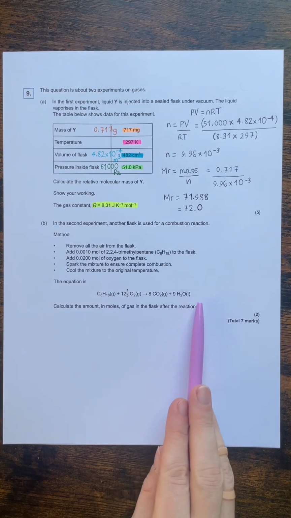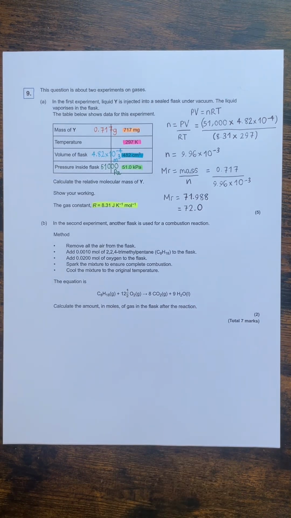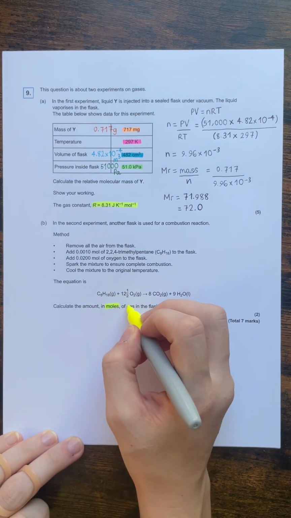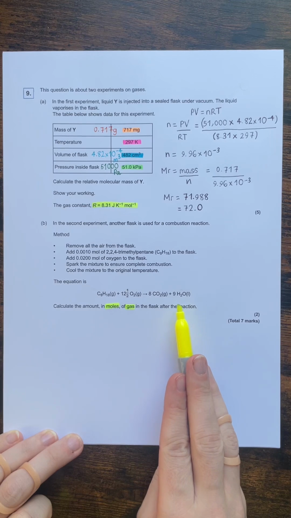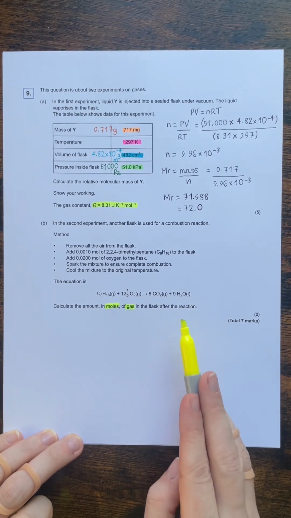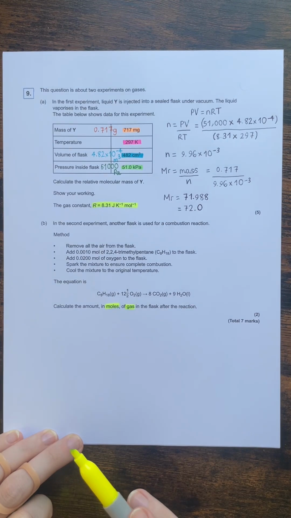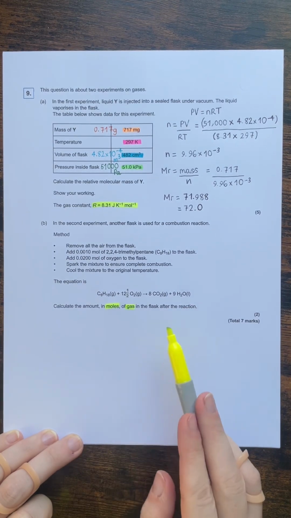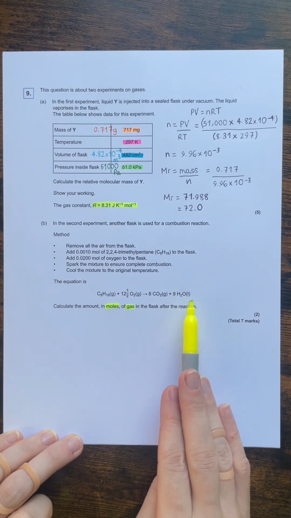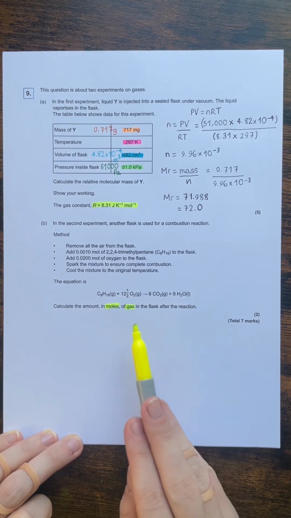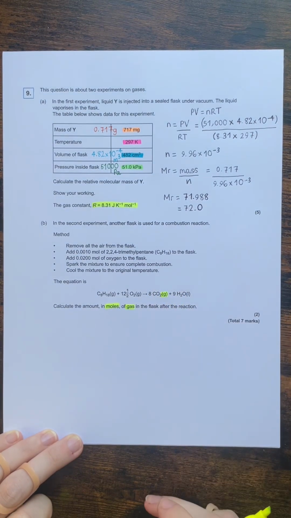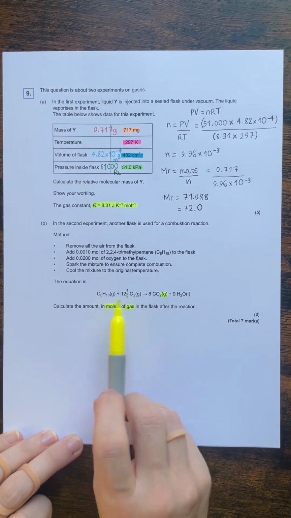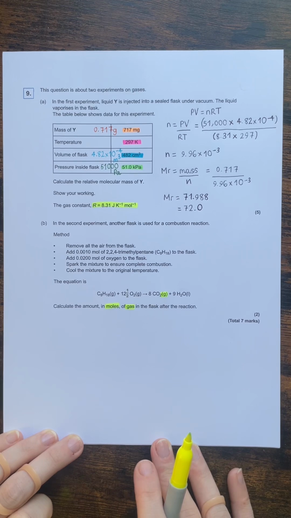Now, we've been given the equation, and importantly, we've been given the state symbols, because the question here is asking us to calculate the amount in moles of gas in the flask after the reaction. So the water will be liquid water at this point. Had we not cooled the mixture down, the water would have been a gas, and we would have then had to include the moles of gas in our calculation. Because it's a liquid here, because it's been cooled down, the only gases that we're going to include here are the moles of CO2 that are made, and whether we have any excess of either the alkane or the oxygen.